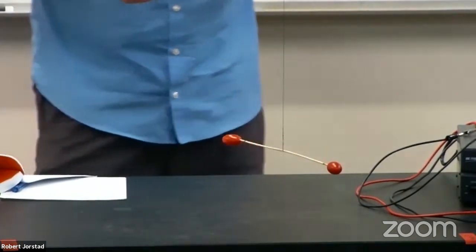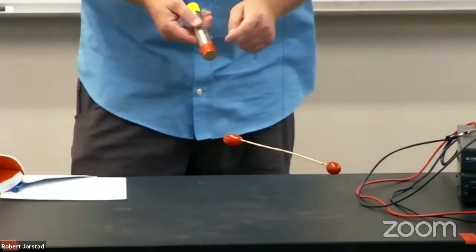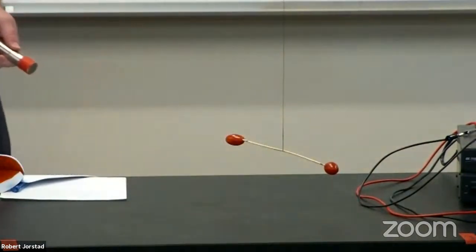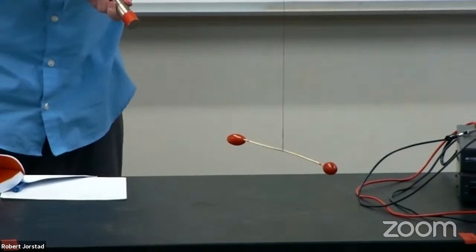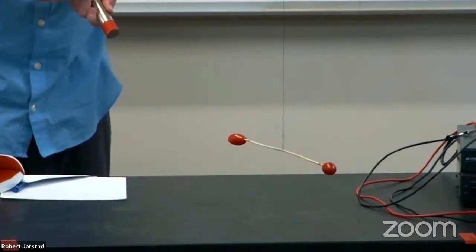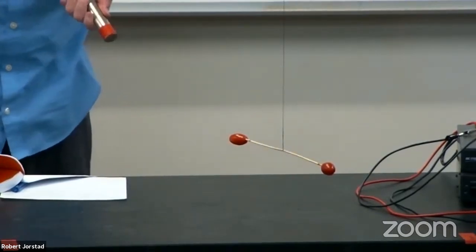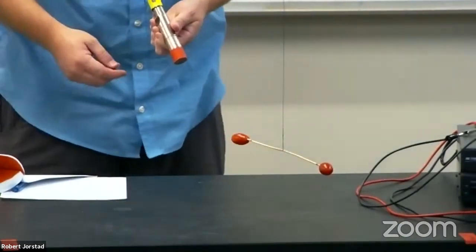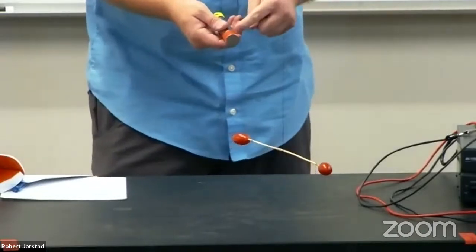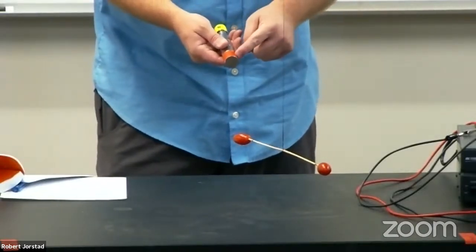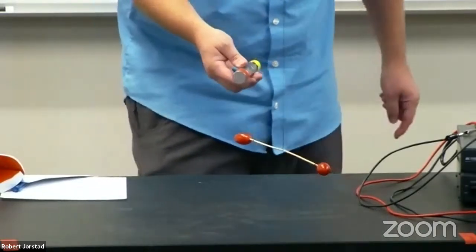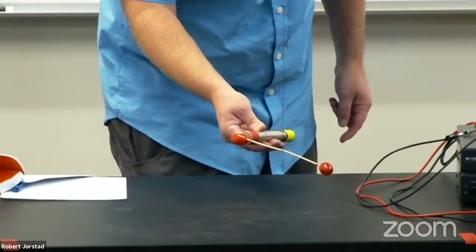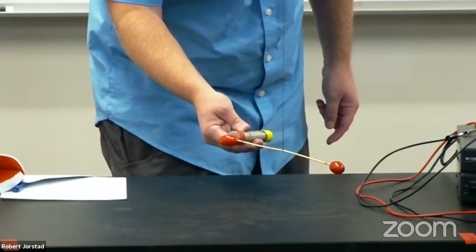Now I'm going to bring this close, and notice I've got a red pole and a yellow pole. In case you have trouble seeing the colors, I'll mark one of them with a dot. Let's arbitrarily call the red the North Pole. I'm going to bring this close, and hopefully you can see the tomato is being repelled by this.